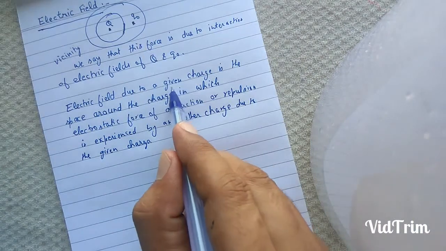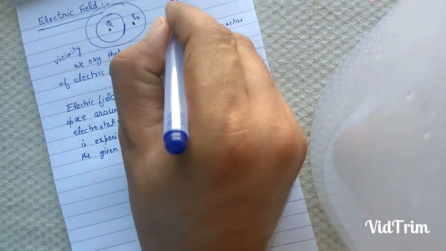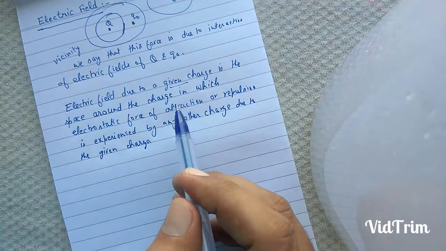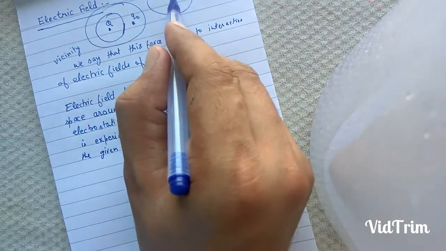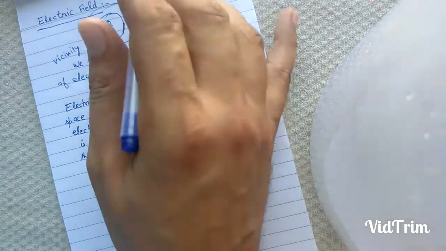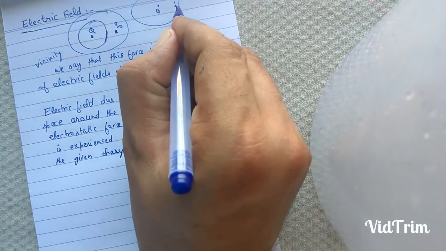Electric field due to a given charge is the space around the charge in which electrostatic force of attraction or repulsion due to this given charge is experienced by any other charge.